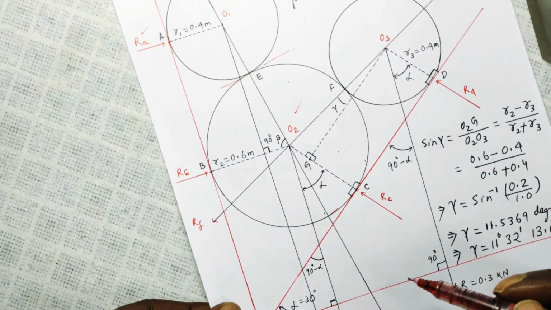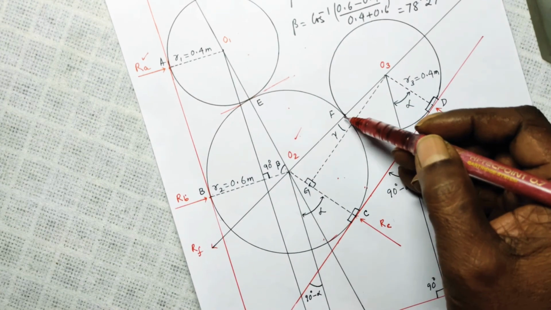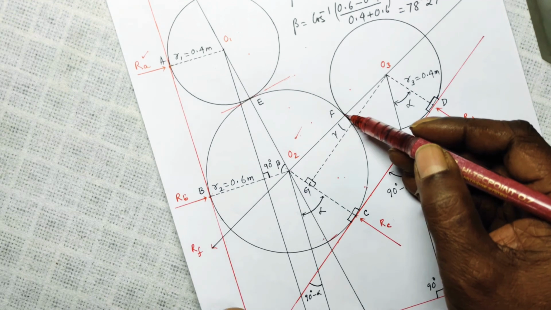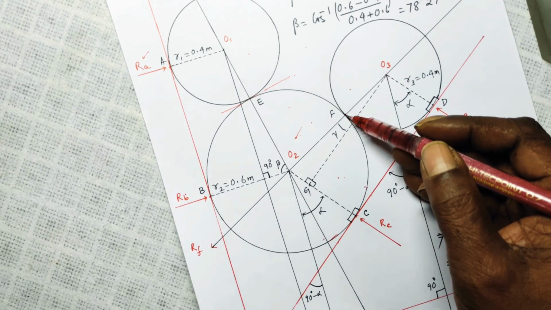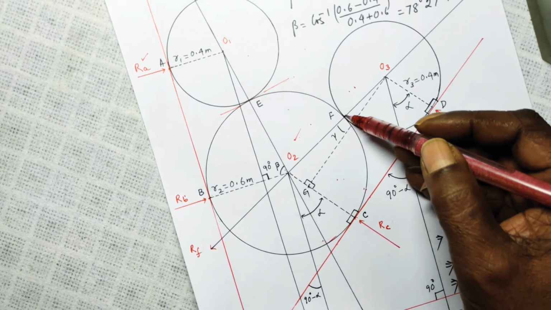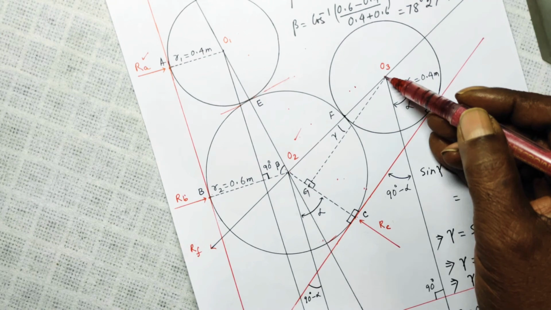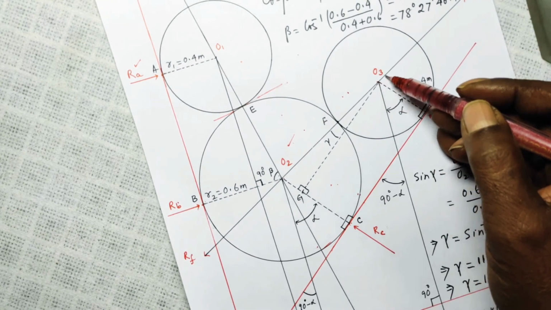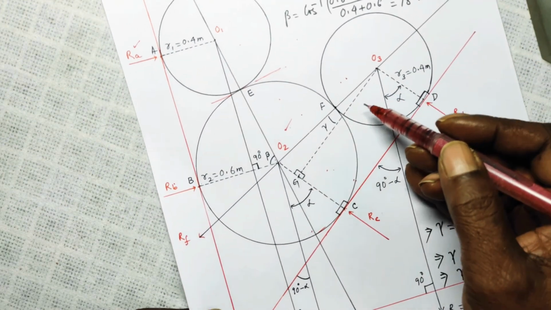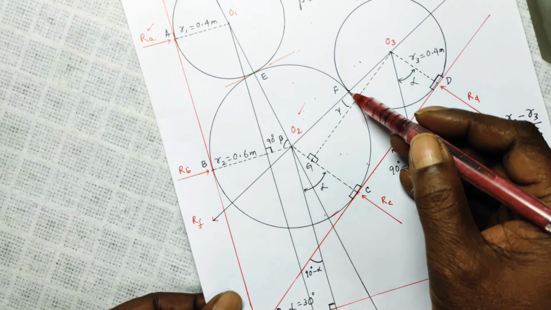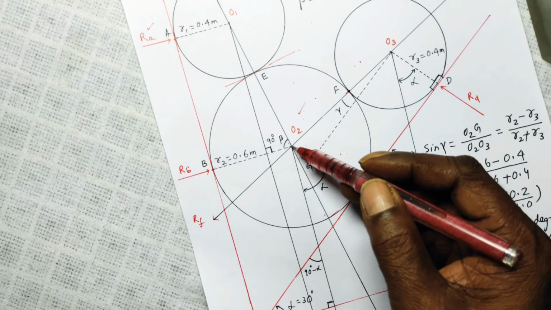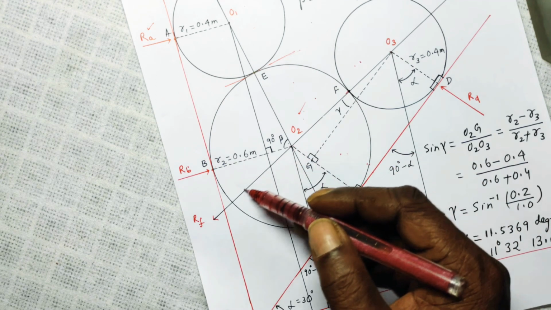and what else? This point of contact, which is common between this sphere and this sphere, let that point be F. So the action-reaction force RF for this sphere will be to this side, passing through the point O3, the center of it, and pointing to this side, RF. And the same RF for this sphere at the point of contact F is passing through the point F and through the point O2, the center of it, and is pointing to this side.